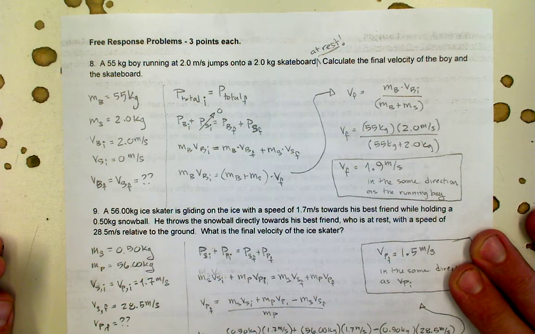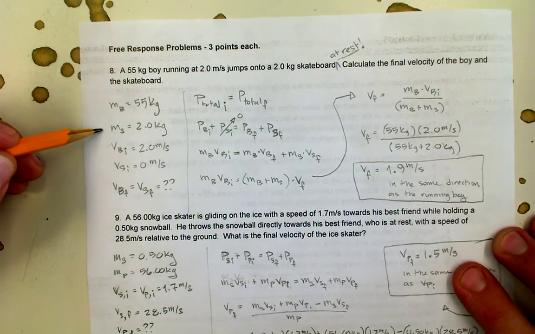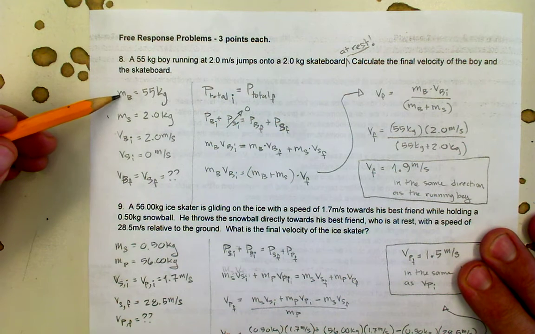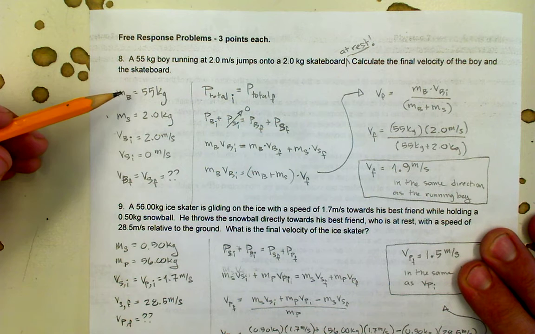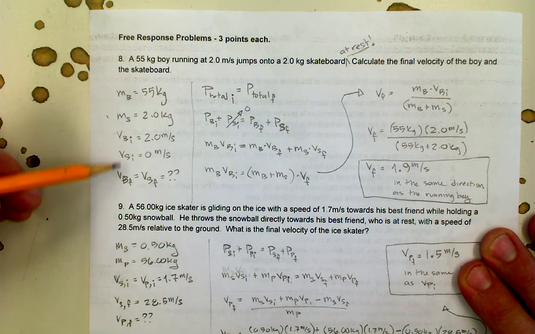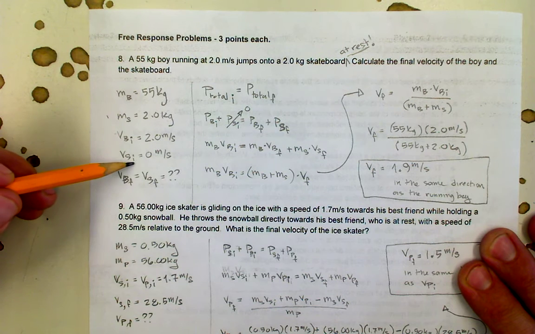It's important to notice that I'm recording all of the stuff that's been given to me in this problem. Remember, we use subscripts intentionally. So this is the mass of the boy and the mass of the skateboard. I'm using my subscripts to indicate what objects I'm talking about, and also what state I'm talking about. We know that the initial velocity of the boy is 2 meters per second, and the initial velocity of the skateboard is 0 meters per second.